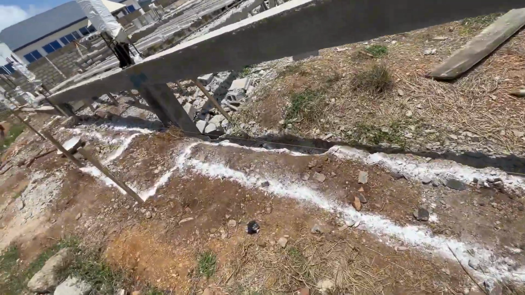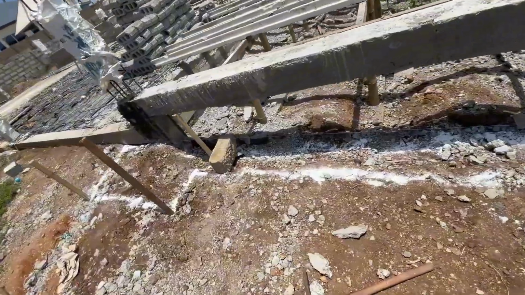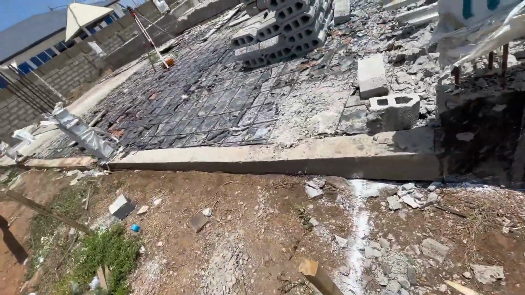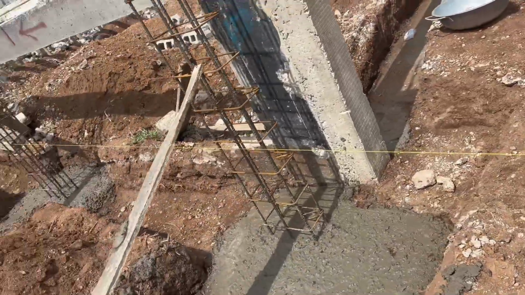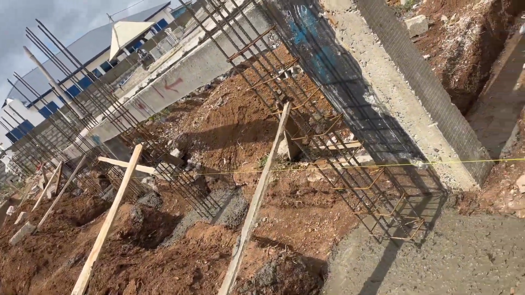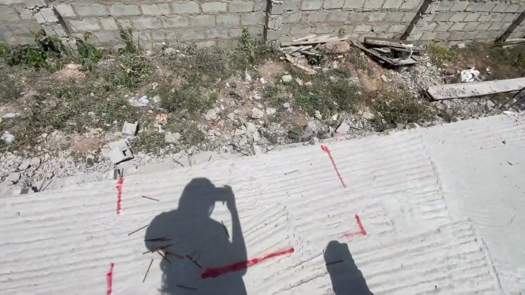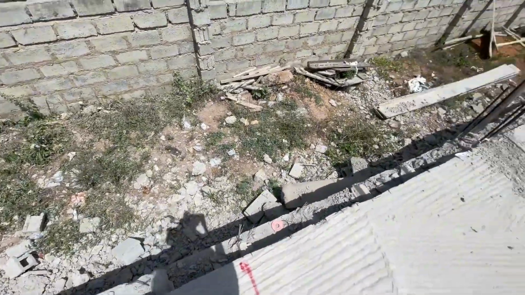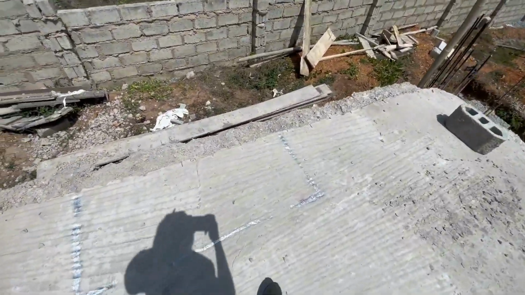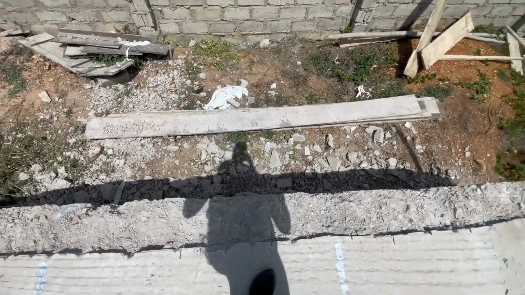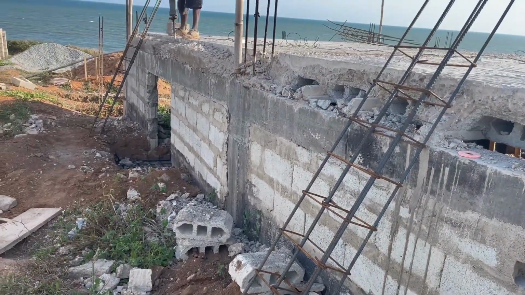So we started by marking out the positions of the new columns and the trenches. We excavated and then we cast the foundation for those parts. Also, the spans were too wide and the beam sizes were inadequate for a suspended floor, so we had to retrofit new columns. We ended up retrofitting 6 new columns to break the span and improve the structural stability. So we marked positions of the new columns, we excavated, and then we set them to be cast.